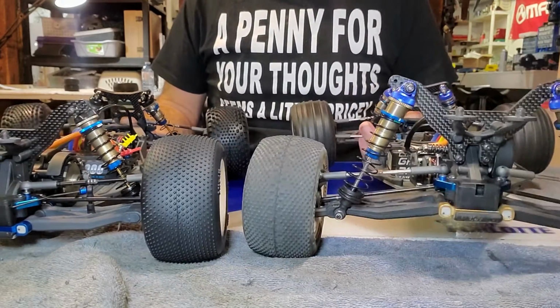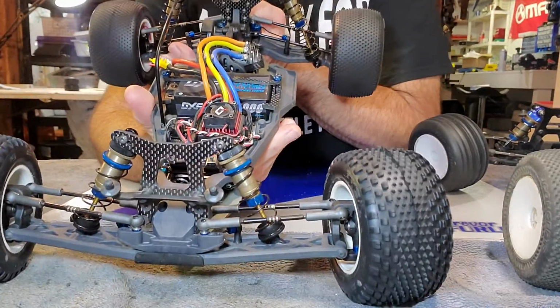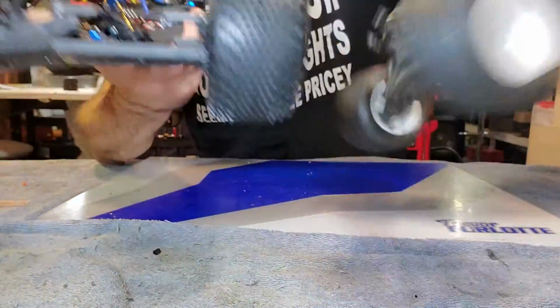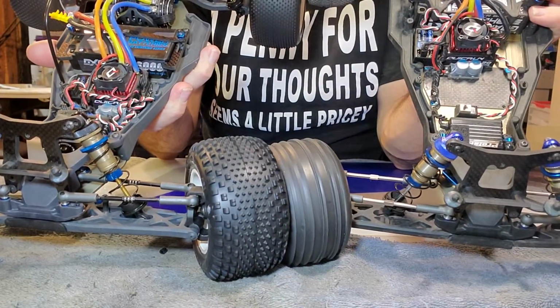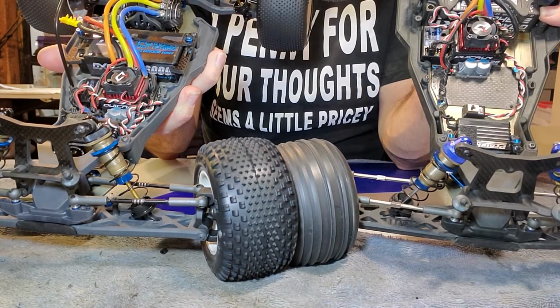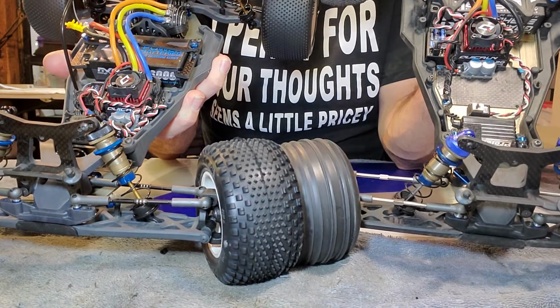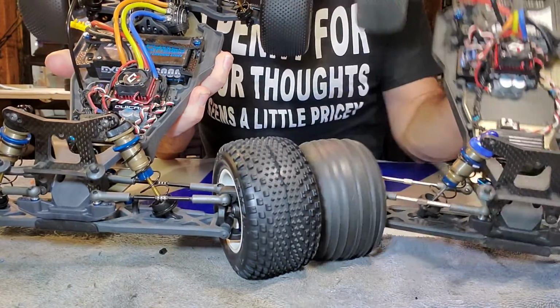So on the T6 carpet truck here, my front arms, let's look at the difference in color here. And hopefully the camera picks this up. But the carpet car, this one has hard front arms, and they are a different colored gray. Where the dirt truck is kind of black, the carpet truck is gray.